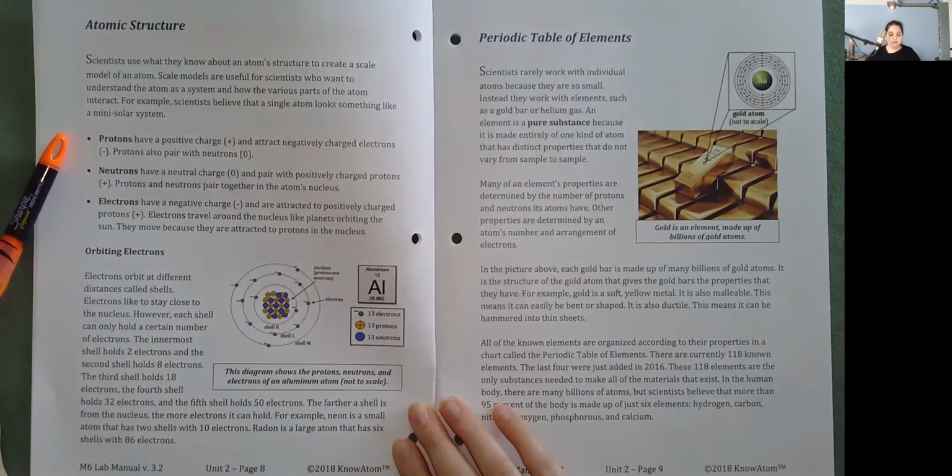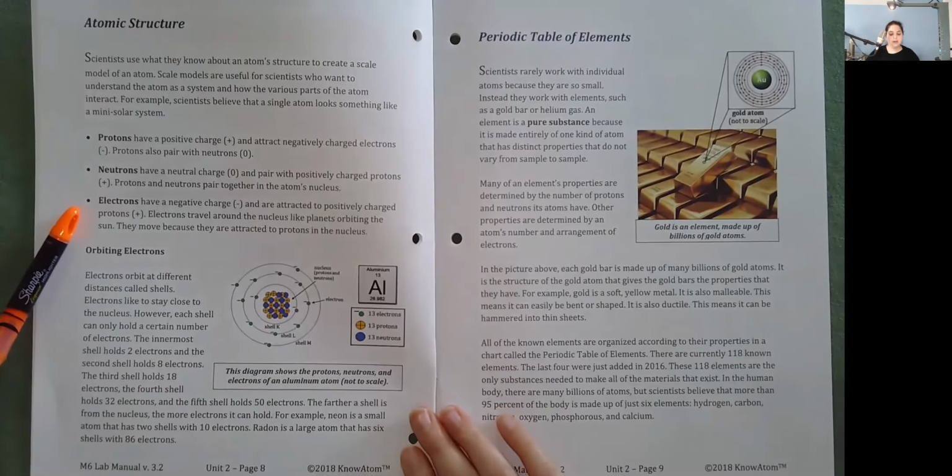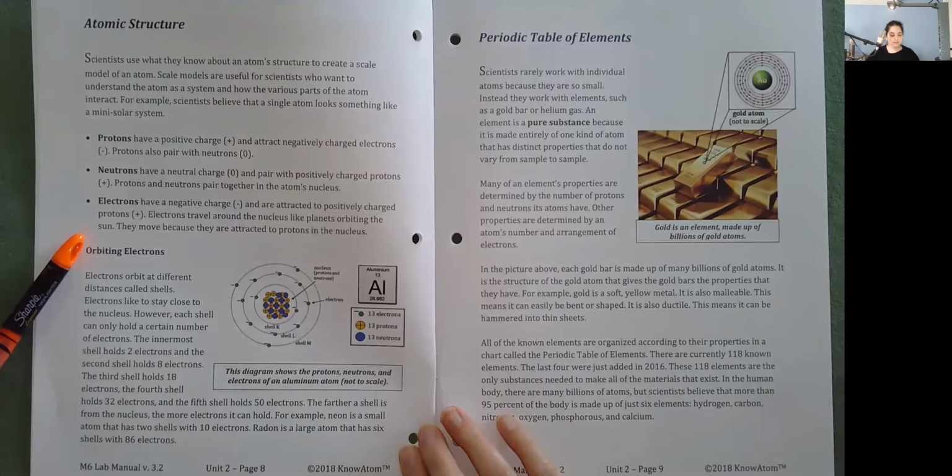Protons have a positive charge and attract negatively charged electrons. Protons also pair with neutrons. Neutrons have a neutral charge and pair with positively charged protons. Protons and neutrons pair together in the atom's nucleus. Electrons have a negative charge and are attracted to positively charged protons. Electrons travel around the nucleus like planets orbiting the sun. They move because they are attracted to protons in the nucleus.